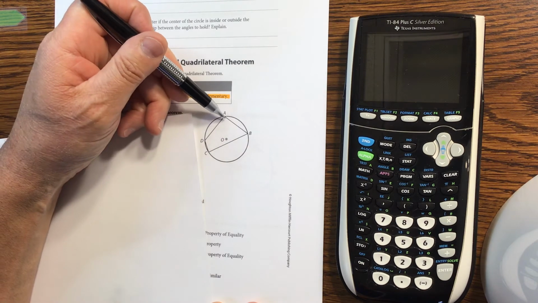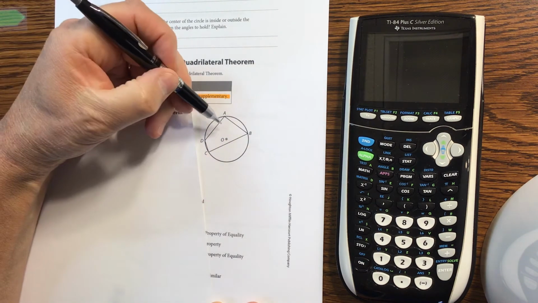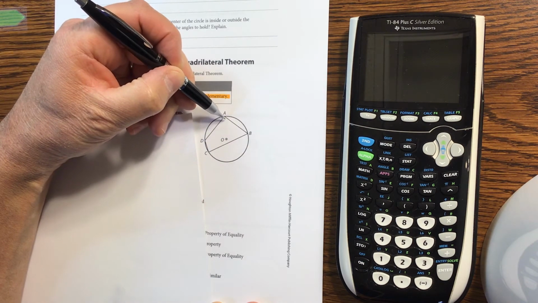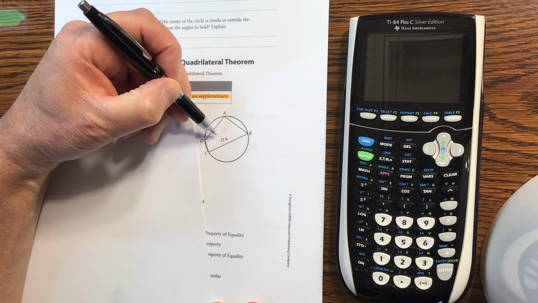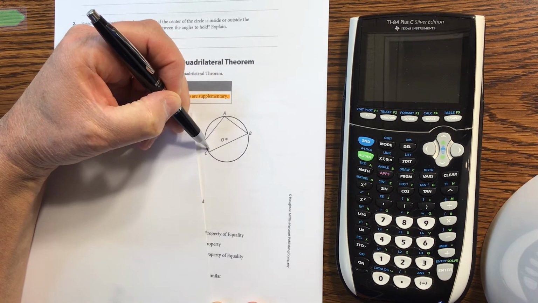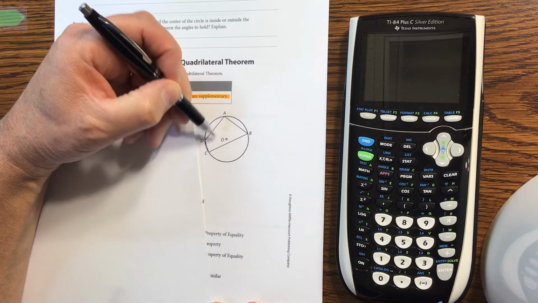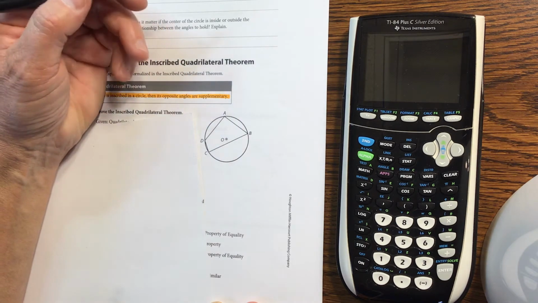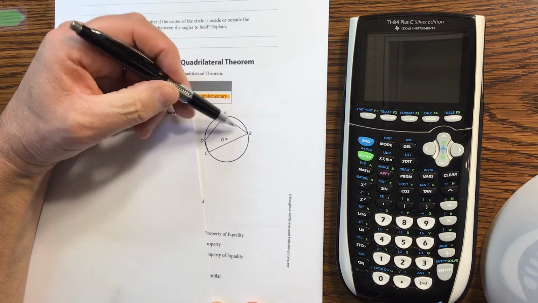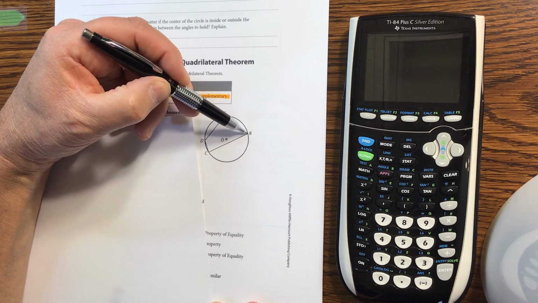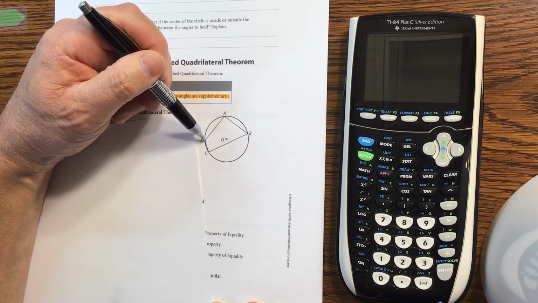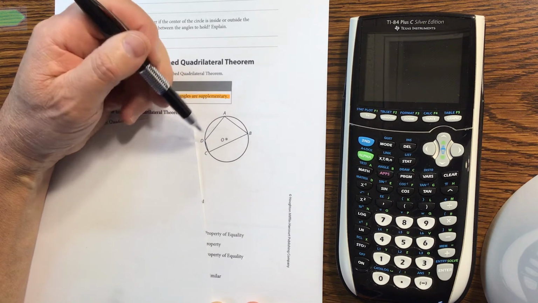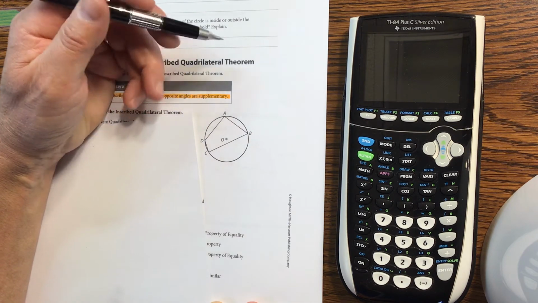So in other words, if we were to look at angle A, and its opposite angle will be angle C, those two angles, if we were to add them up, they will equal 180 degrees. Same thing with angle B. Its opposite angle is angle D, and the sum of these two angles will be 180.